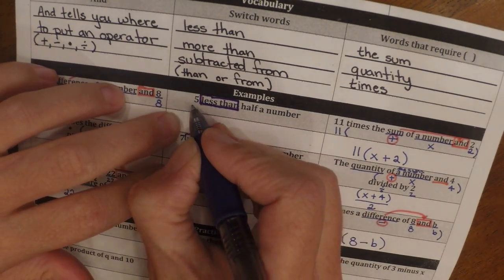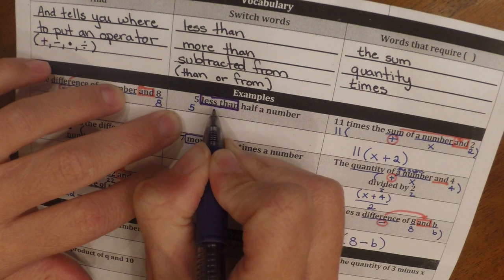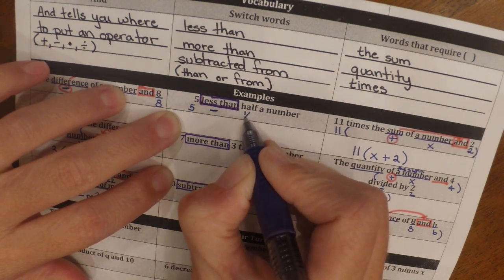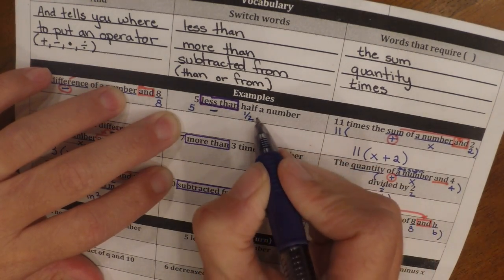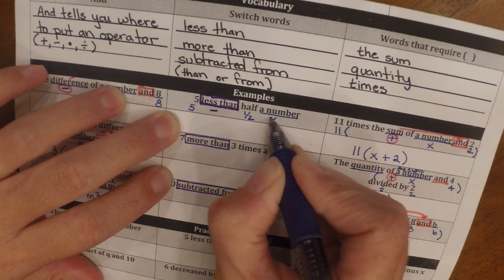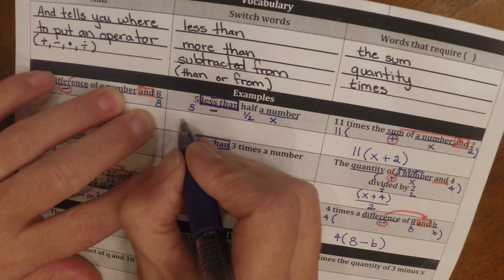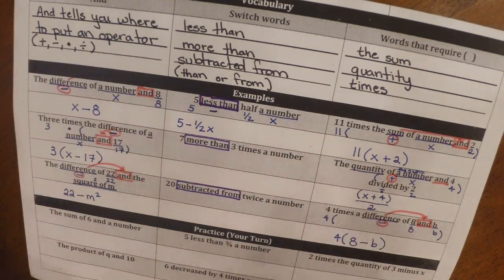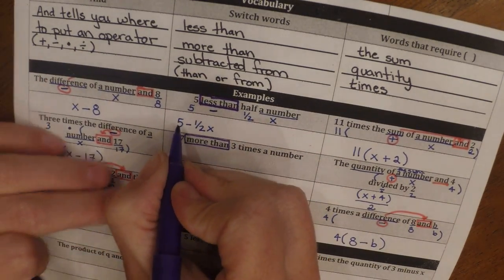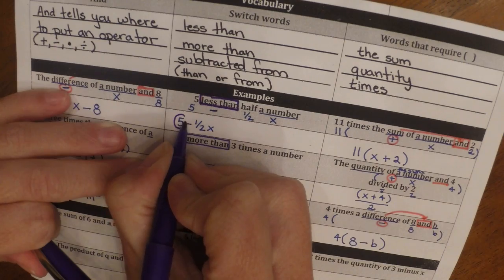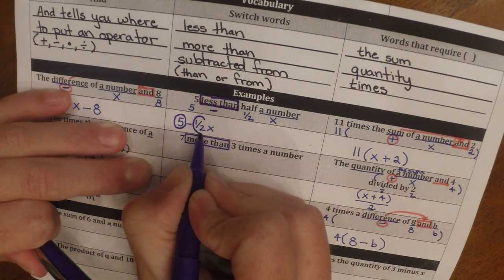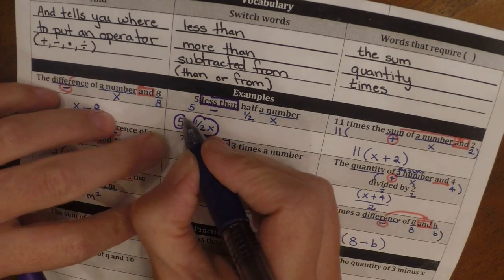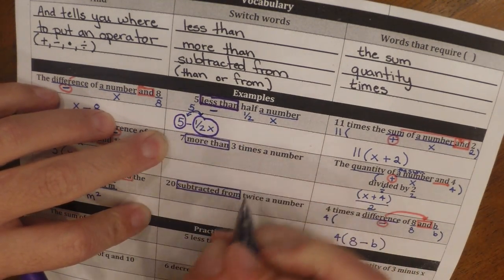So we still have 5. We have less than, which would mean to subtract. We have half, which means the actual fraction half. And then we have a number, which is x. So currently I have this, 5 minus half x. But remember, we have to perform the switcheroo. So this whole thing and this whole thing, you can't just move the numbers or the x separately. These are going to do a switcheroo.